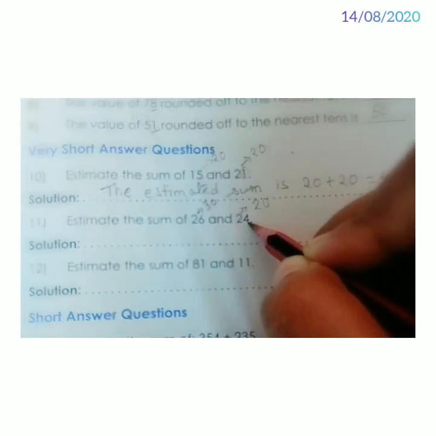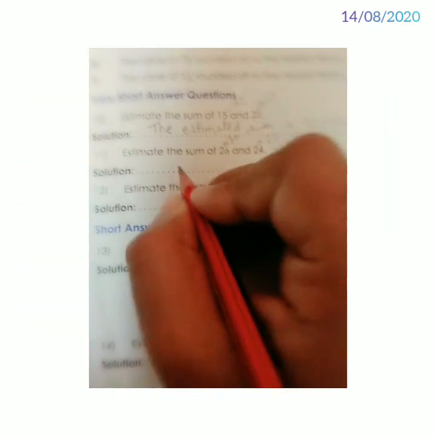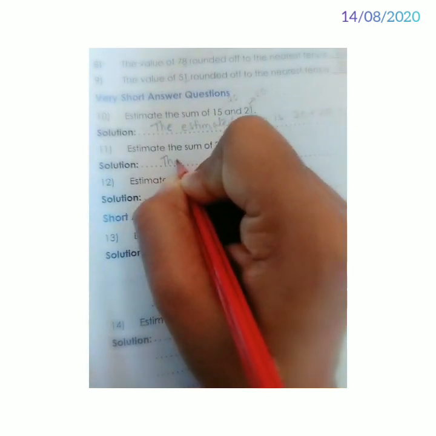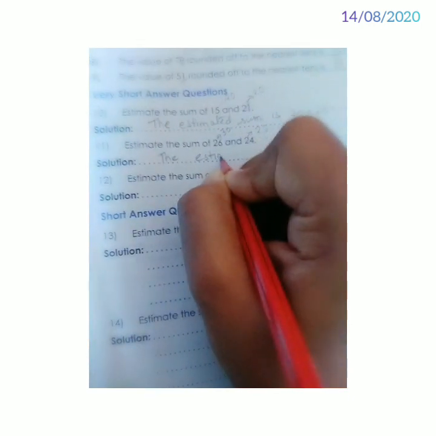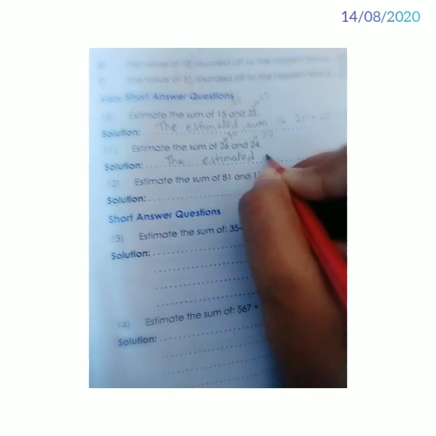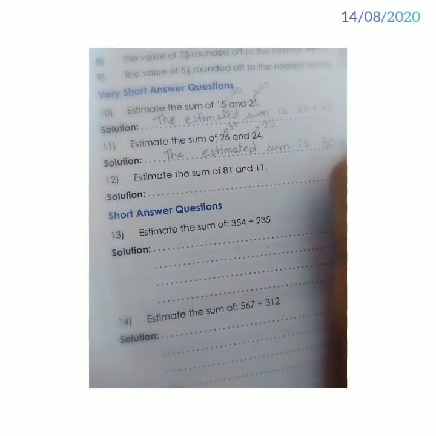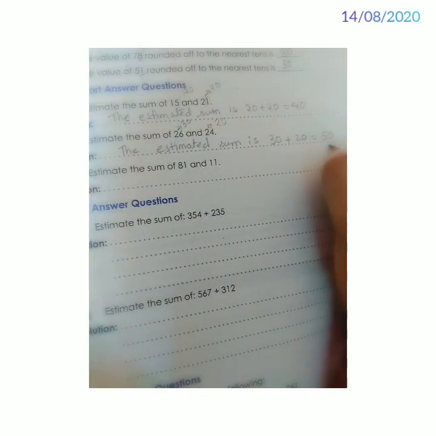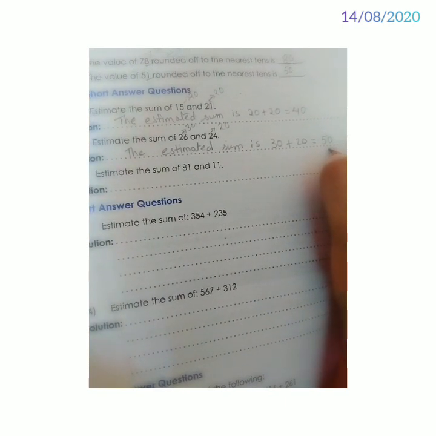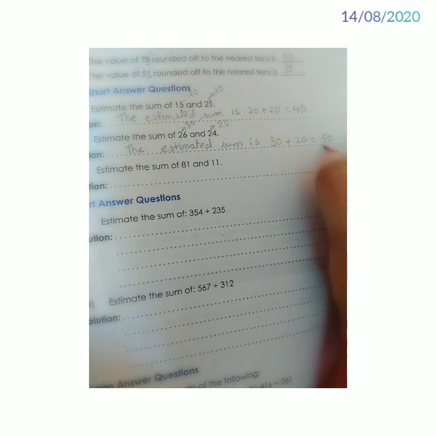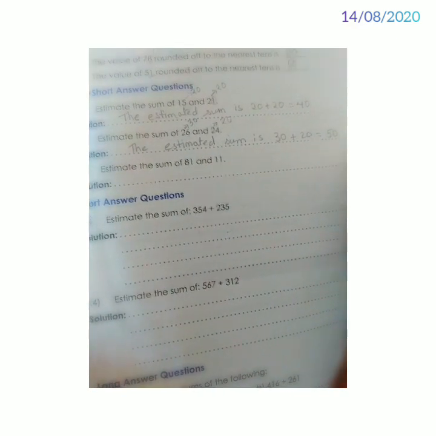Okay, all of you clear? So next you have to write down the estimated sum is 30 plus 20 is equal to 50. So the correct answer is 50. Okay, all of you are clear? The estimated sum is 30 plus 20 equal to 50. Okay, now let's move on to the next question.